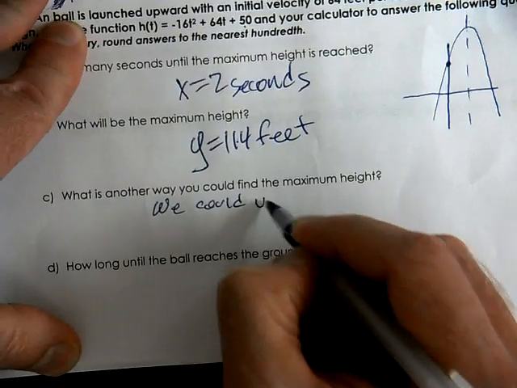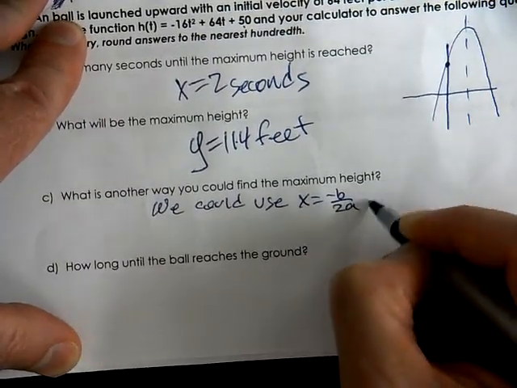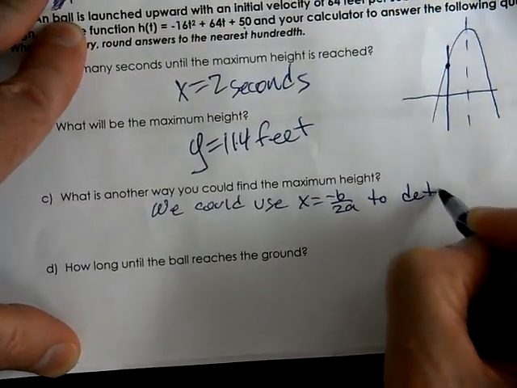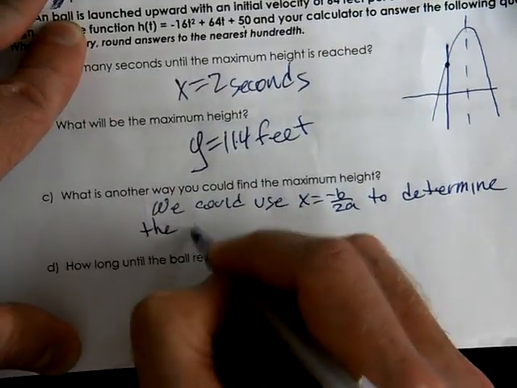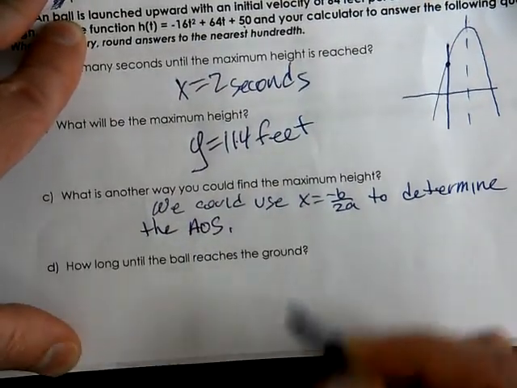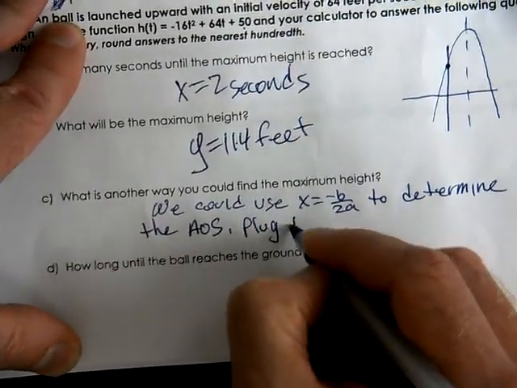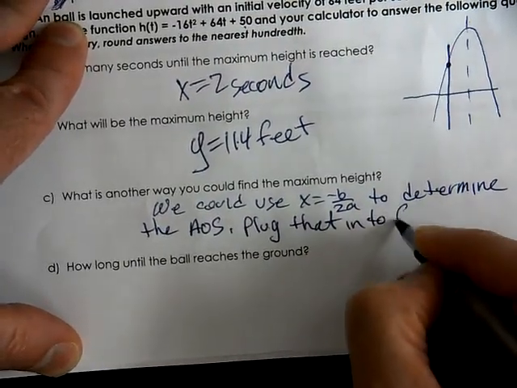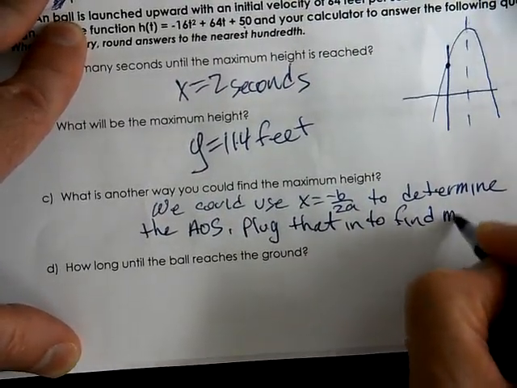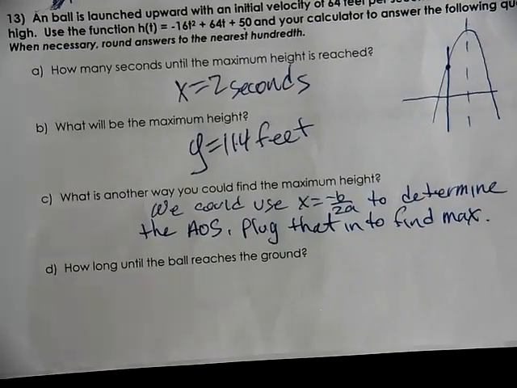We could use x equals negative b over 2a to determine the axis of symmetry. Plug that in to find the maximum. How long does it take it to reach the ground?